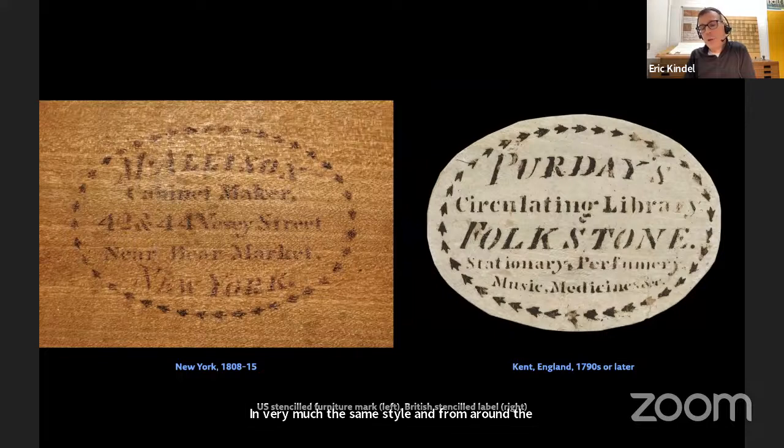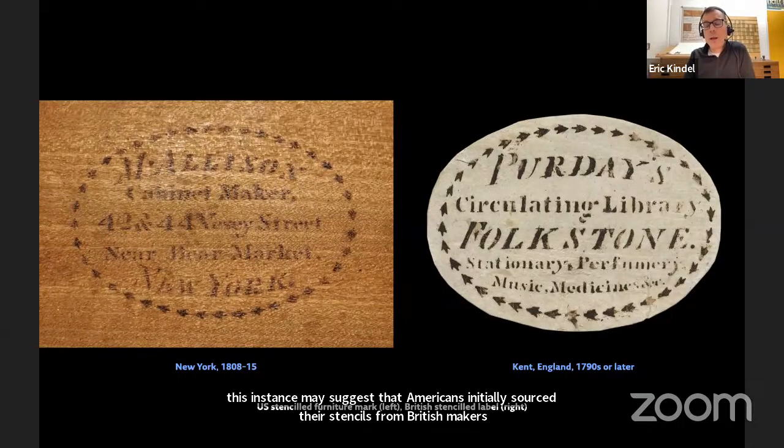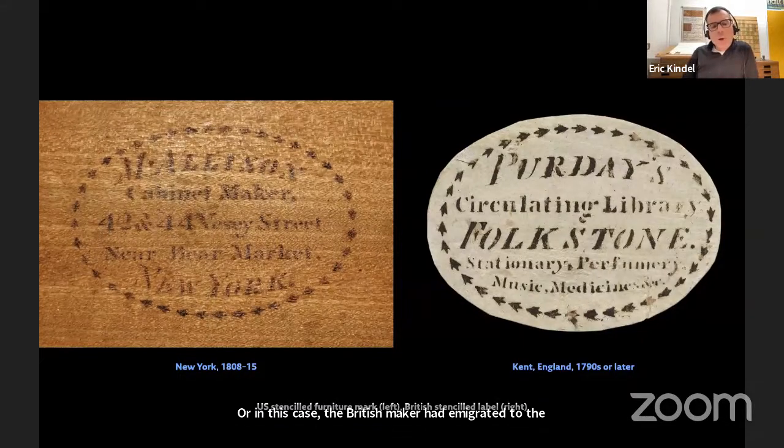And this instance may suggest that Americans initially sourced their stencils from British makers, or in this case, the British maker had emigrated to the US. In general, though, evidence so far found indicates that stenciling practices that transferred to North America appear to have come largely or wholly from Britain rather than from France.